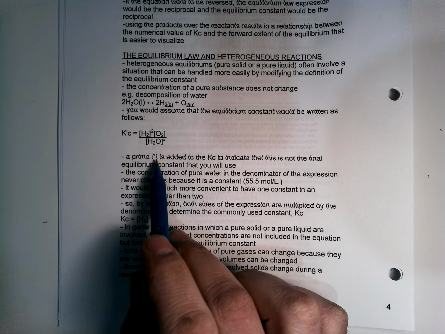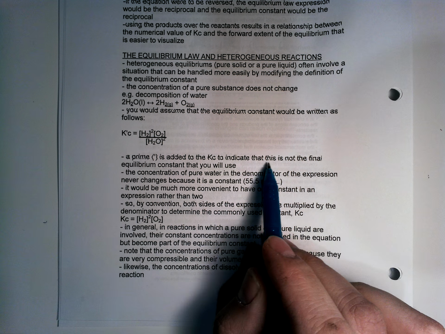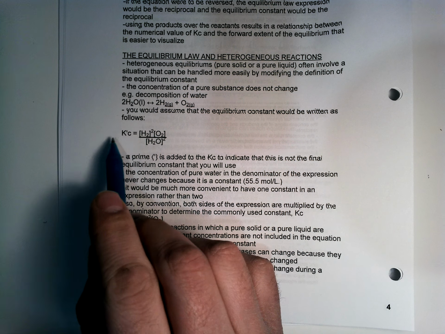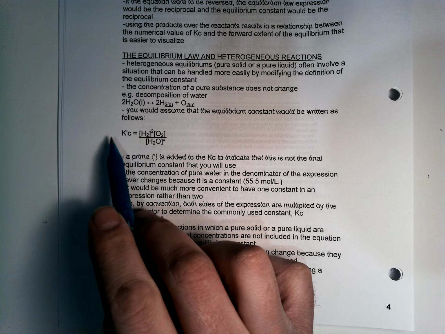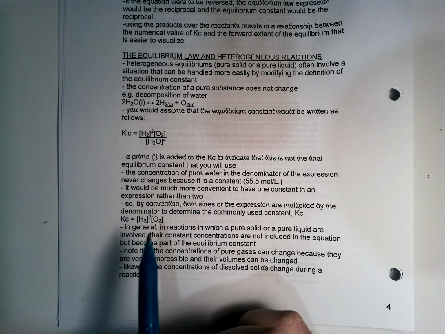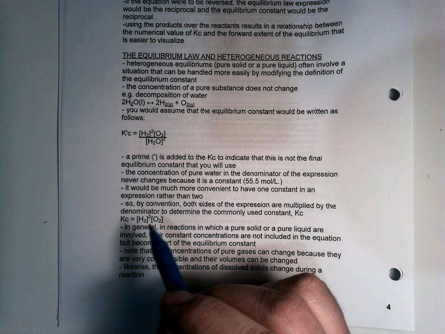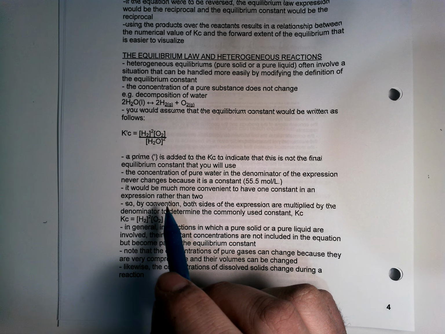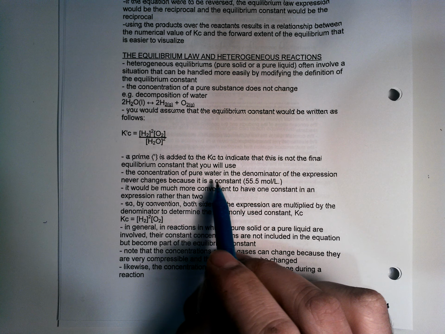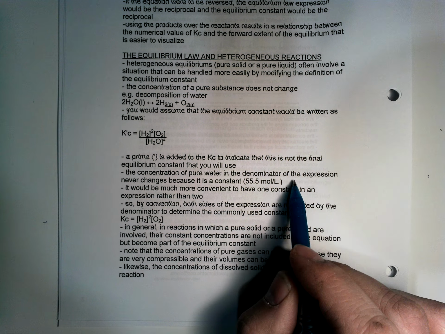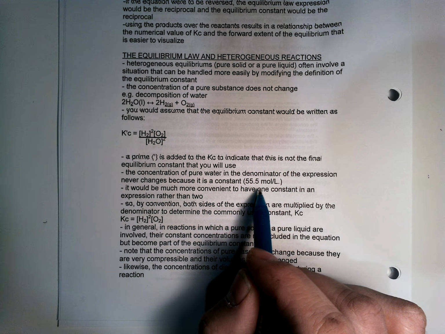We add the prime to Kc to indicate that it's not the final equilibrium constant. If we were writing it out and we aren't quite sure, we write this little prime in, and then we know it's not our final statement. The concentration of pure water in the denominator of the expression never changes because it's constant.